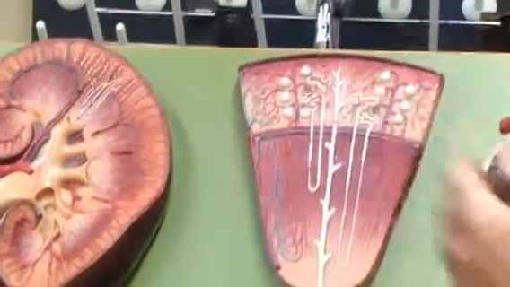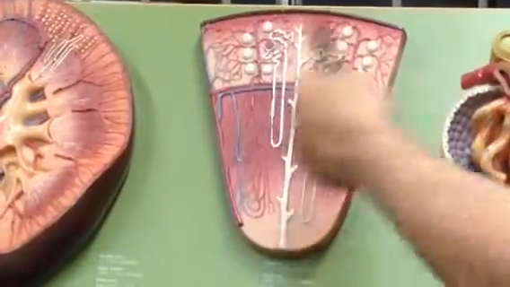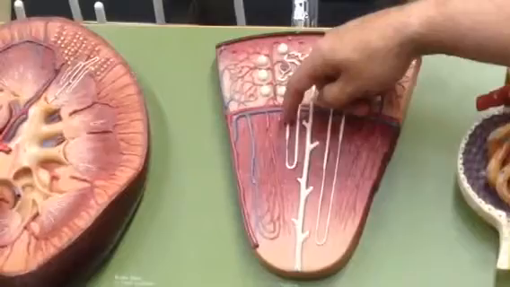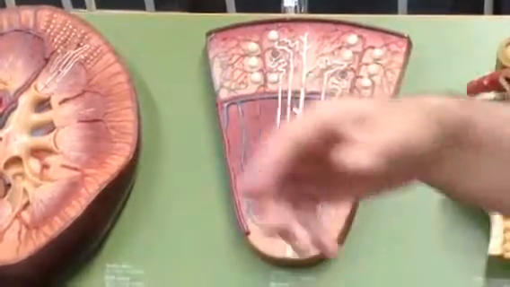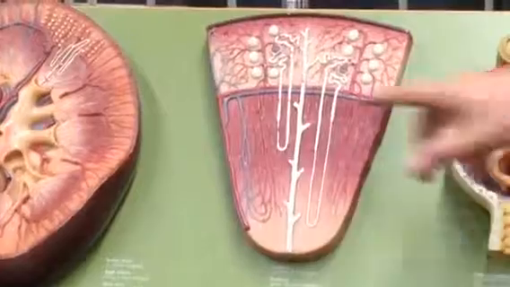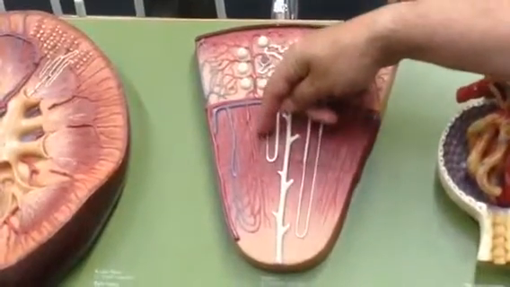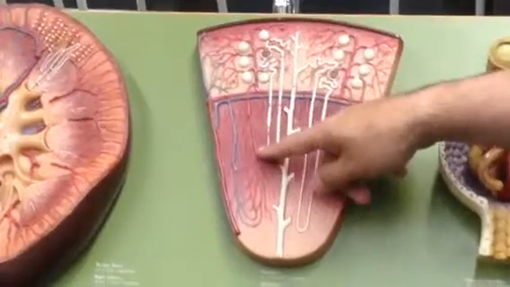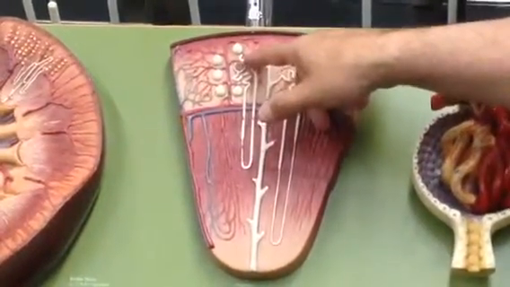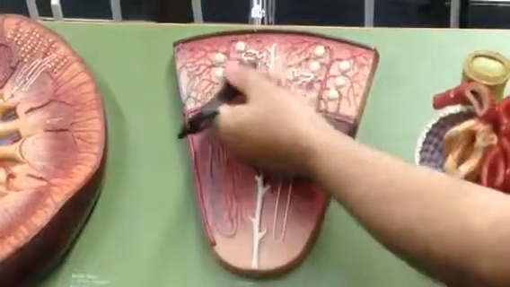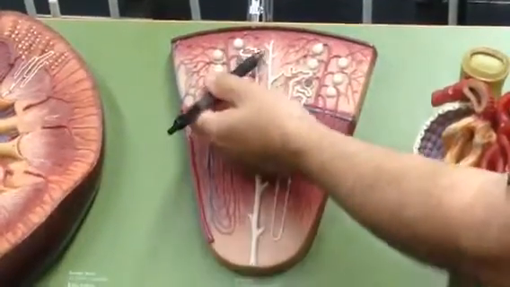So you find your capsule, Bowman's capsule. Here's your PCT, the first set of tubes coming down. That's your descending limb. In this case, it's a thick descending limb giving rise to a thin descending limb. So once again, label it thin or thick. As you come back around this side, you get a thick ascending limb. So off of the PCT, you have a descending limb. In this case, it's thick, goes into thin. Coming around, going back up, your ascending limb, which is thick. DCT, right here. This little piece right here is your connecting tubule. It connects the nephron to the collecting duct. So this is your connecting tubule.